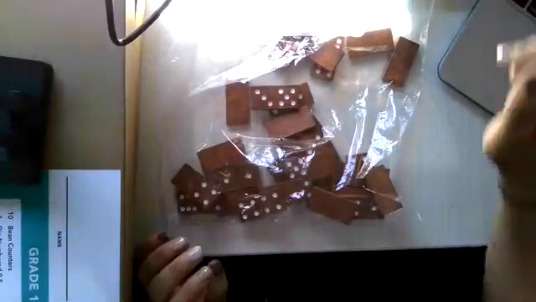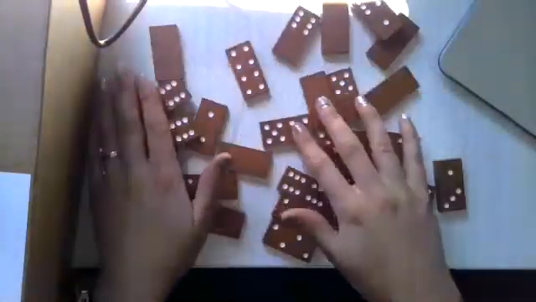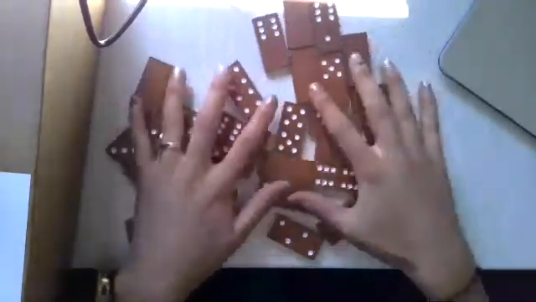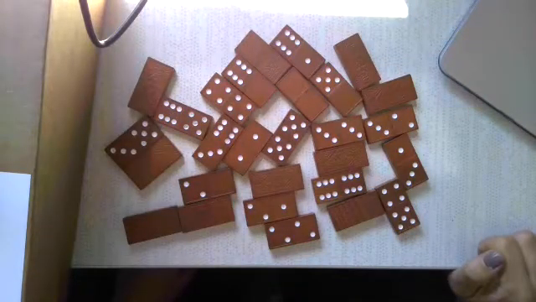So in this bag, I want you to guess how many are in this bag. I want you to look. Take a look. I'm going to empty them out. I want you to guess how many they are. We're going to estimate. Estimate means to guess. I'm going to lay them where you can see all of them. If they are on top of one another, I'm going to unstack them. So guess how many there are.